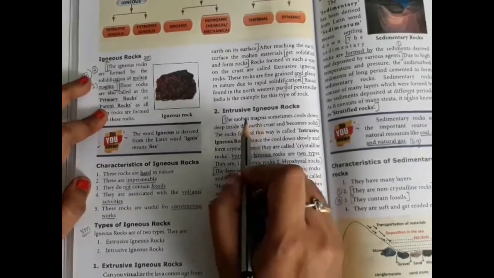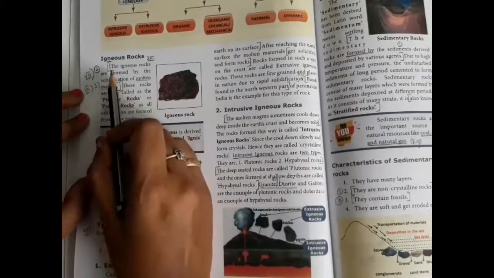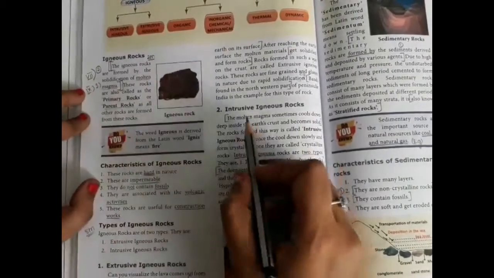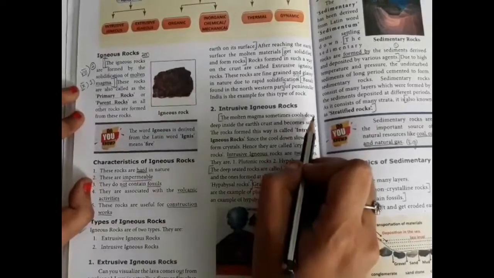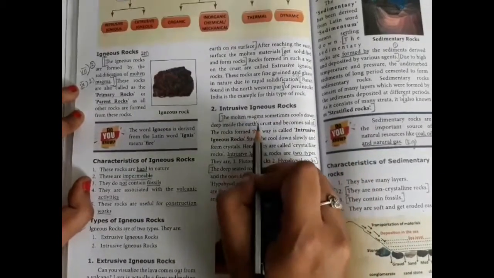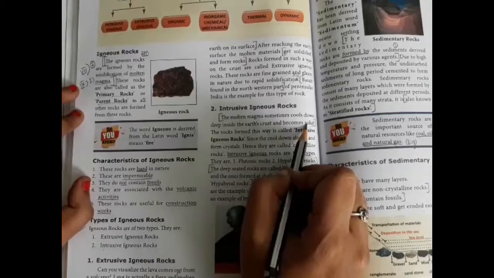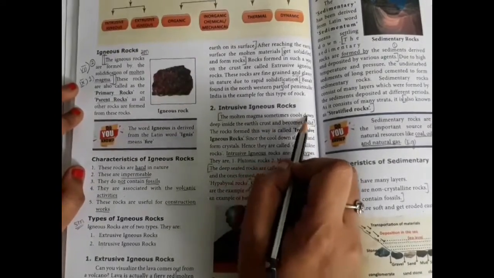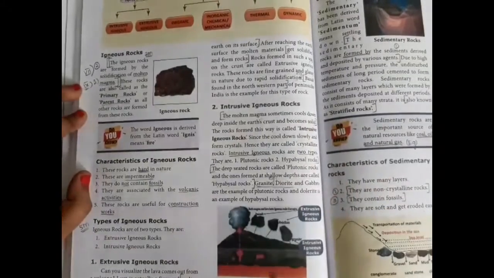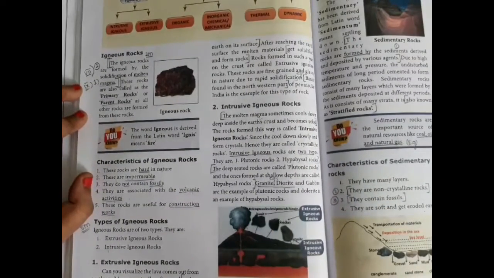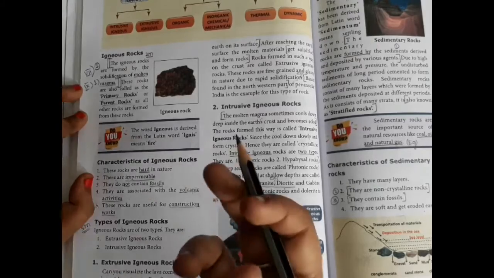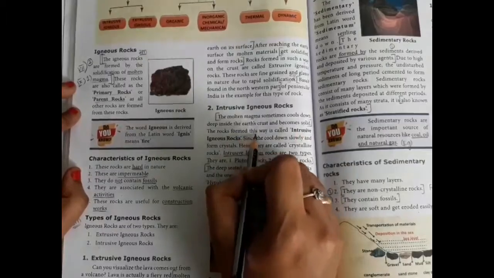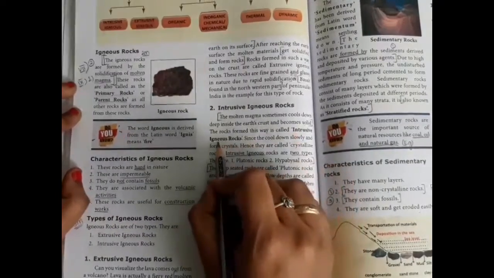Where do we see molten magma? Here. The igneous rocks are formed by the solidification of molten magma. The molten magma sometimes cools down deep inside the earth's crust and becomes solid. The rocks formed this way are called intrusive igneous rocks.